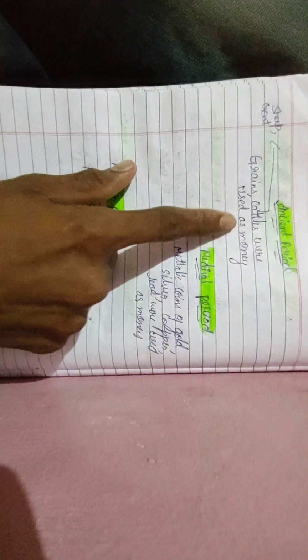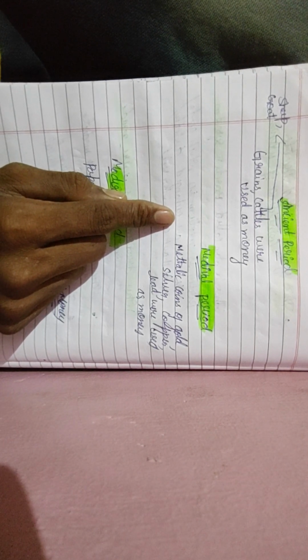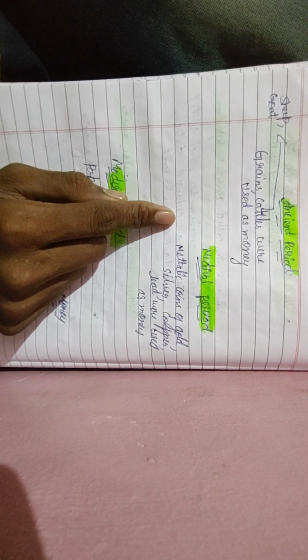Now, in the ancient period, there was no money. Cattle and grains were used as money. What do I mean by cattle? Sheep, goat. If you give a goat or sheep, or grains, these kinds of things were used as the medium of exchange. They were not using paper money or coins as we do now. In that period they were using only cattle and grains as a medium of exchange.